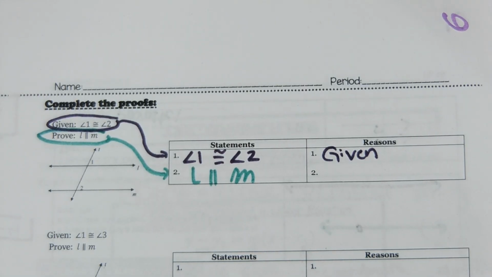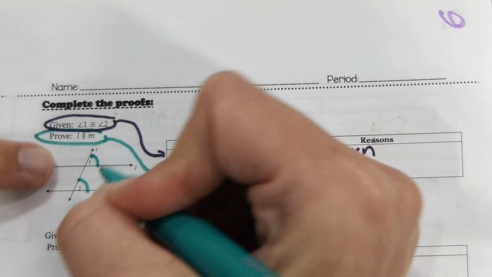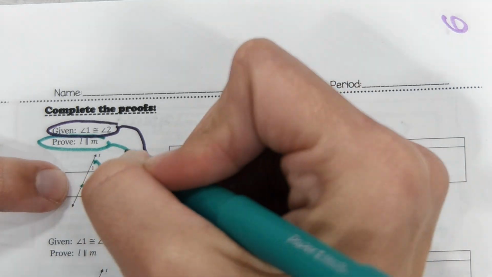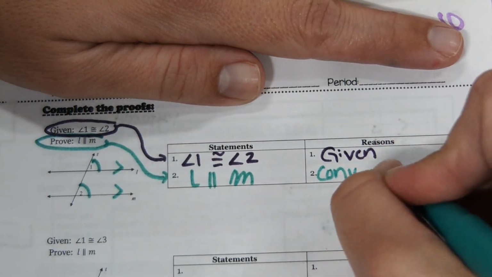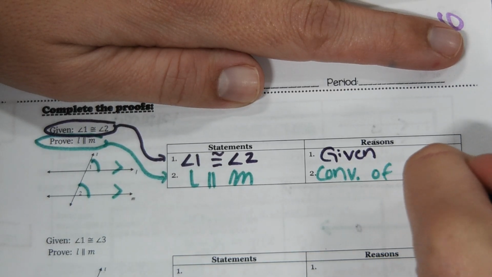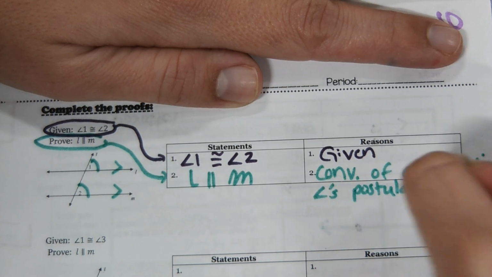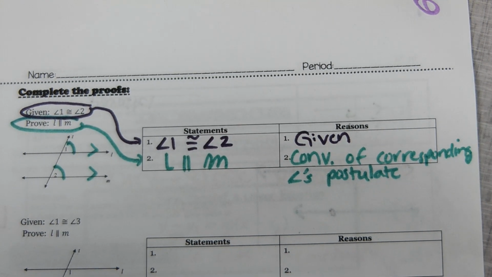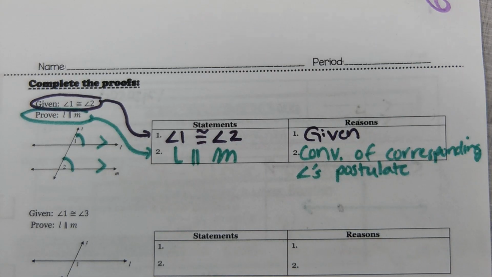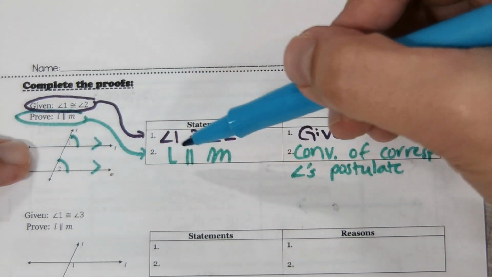Okay, so now what we're going to do is look at the relationship between 1 and 2. It looks like they are corresponding angles. Yes, if corresponding angles are congruent, then we can prove that these lines are parallel. So it's the converse of corresponding angles postulate. Or on ALEKS, it literally just states it out. If corresponding angles are equal, then the lines are parallel.